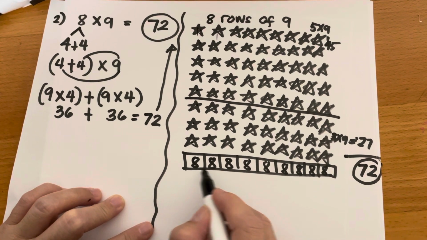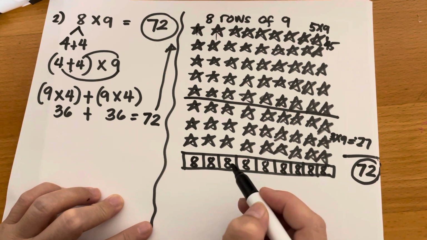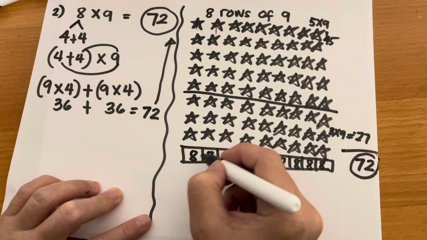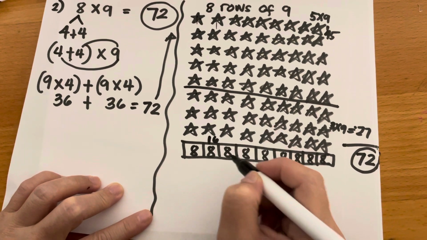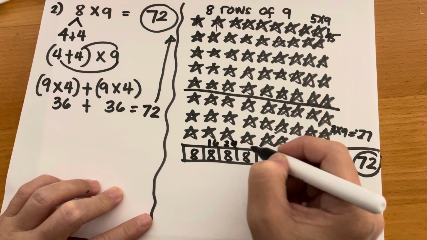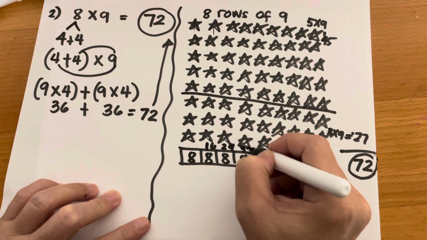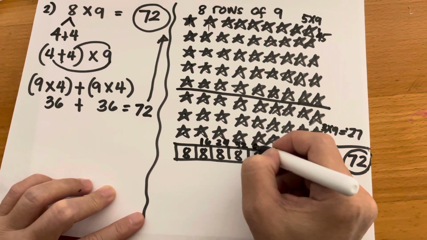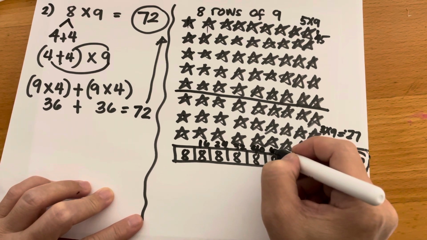Okay, then skip count. So you're going to add first. 8 plus 8 is 16. Plus 8 is 24. Plus 8 is 32. Plus 8 is 40. 48, right?